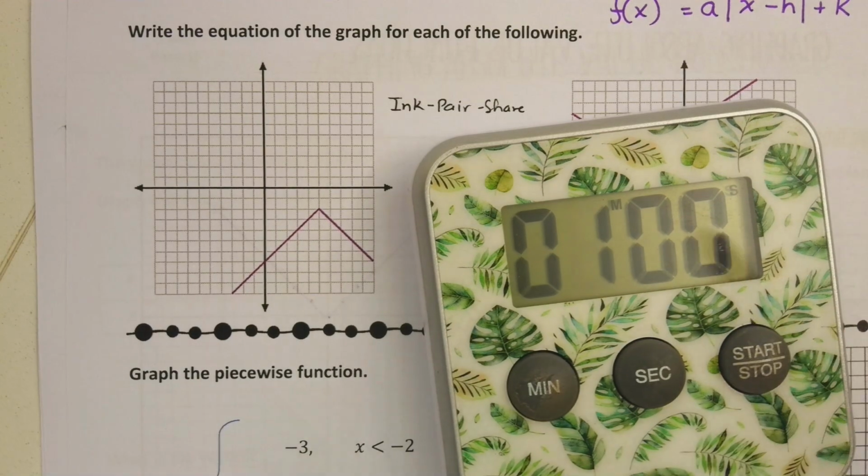All right, let's go ahead and find a partner to share with. See if we all wrote the same thing. No parentheses, absolute value bars. Make sure you're using absolute value bars, not parentheses, not square brackets.